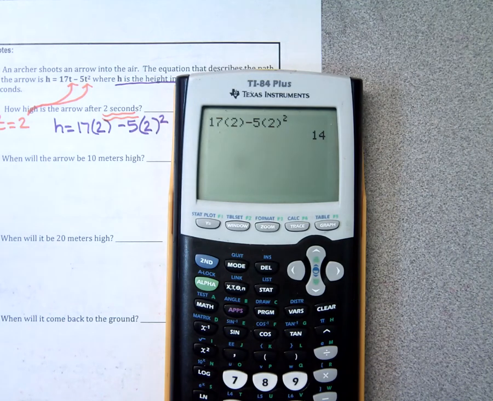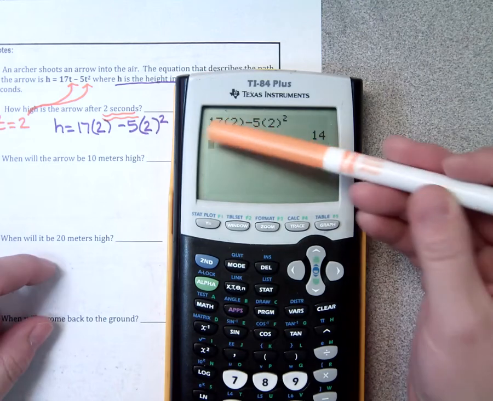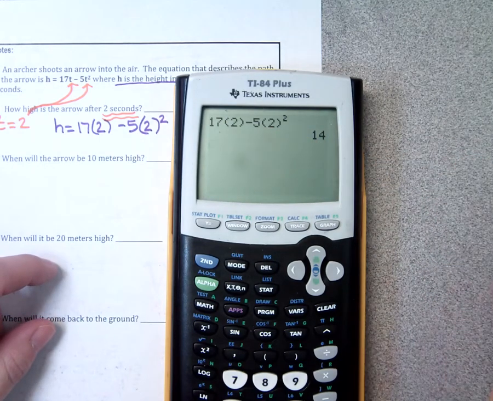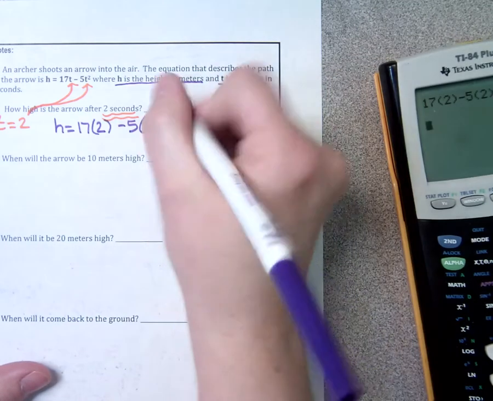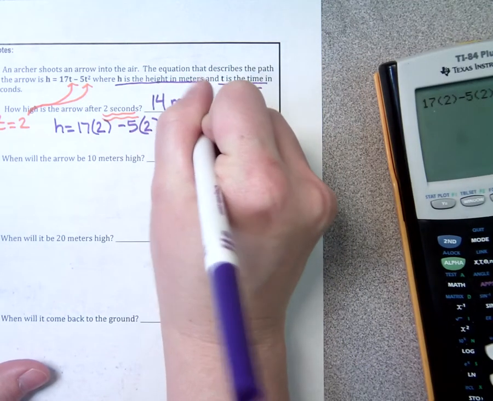Oh, of course. There's the arrow. It's the guy shooting it and it comes back down. So 17 times 2 minus 5 times 2 squared, and you get 14. So the arrow is 14 meters high after 2 seconds.